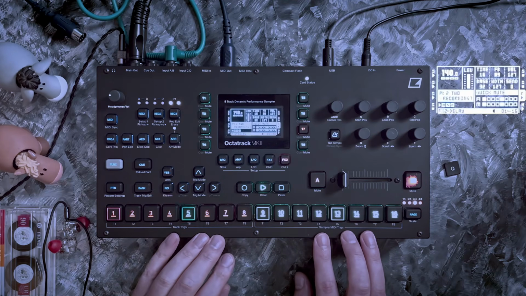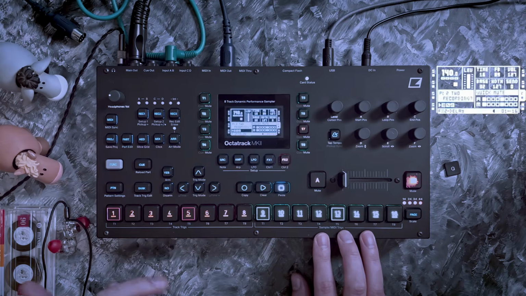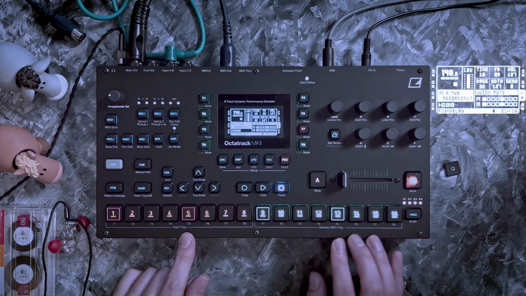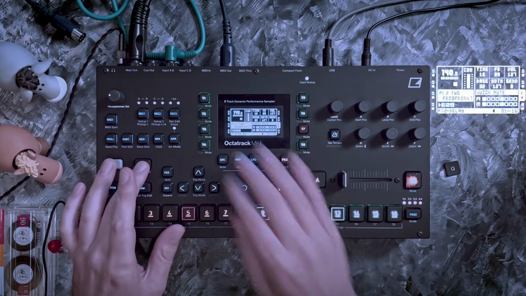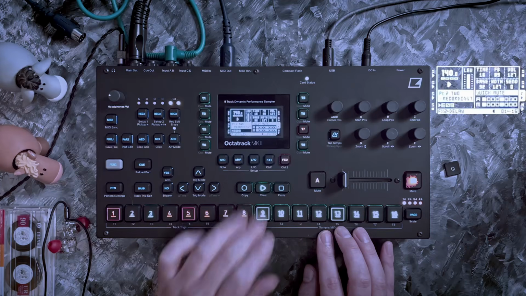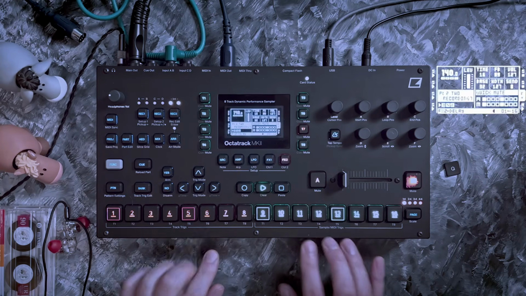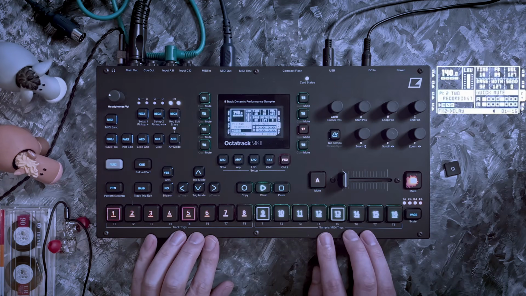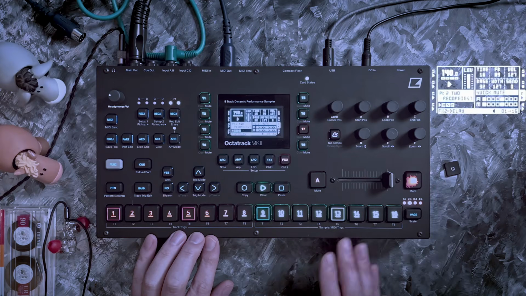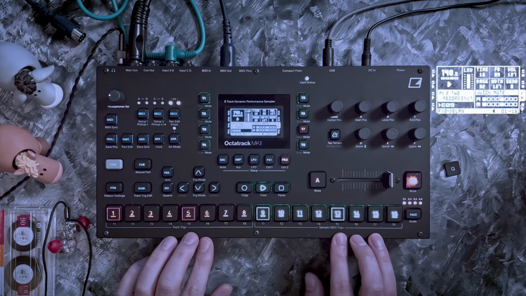So how does this work in practice? What it does is it resamples from the queue. So everything I'm sending to the queue from this pattern is going to be part of the resampled version. So let's just, in this case, queue everything. Now I'm pressing yes, so it's been armed. And now you can see it's recording. And if I transition to the scene, this is exactly the same pattern, but this is the recorded version.